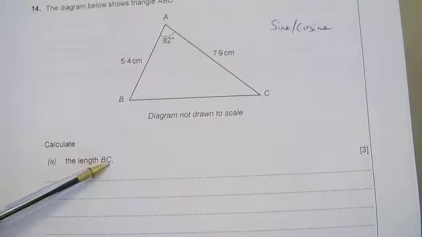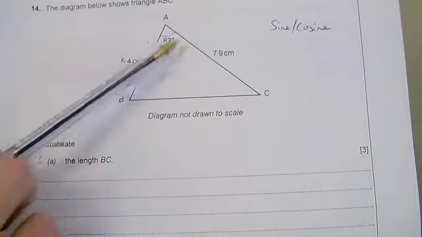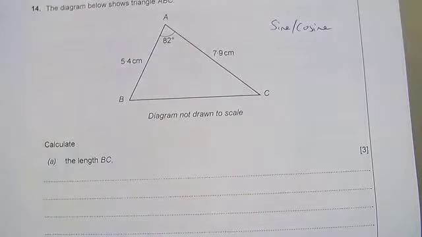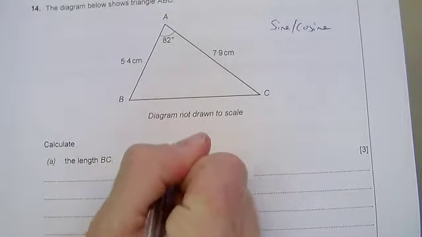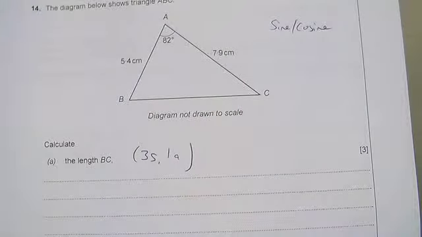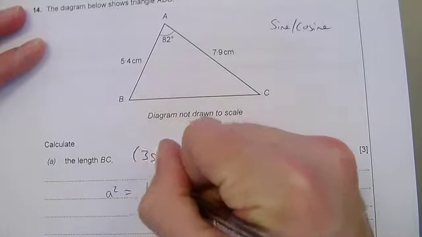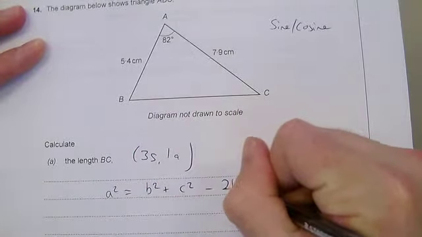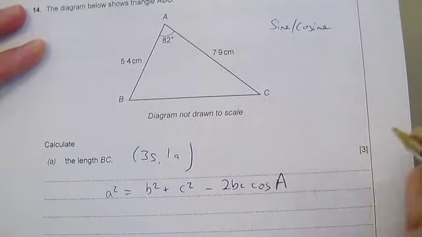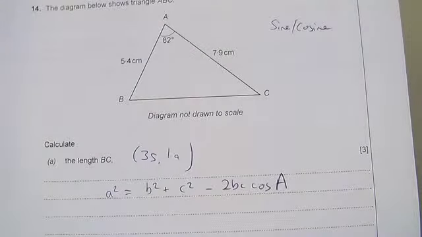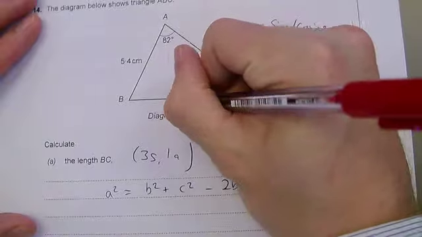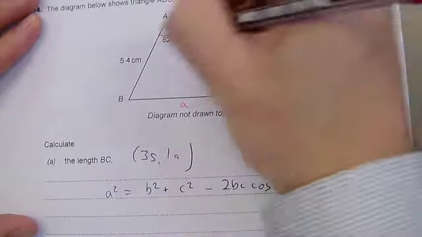So find the length of BC. Currently I know 2 lengths and an angle, and I want to find a third length. So at the end of the question, I'll know 3 sides and 1 angle. So which one do I use? Excellent, cosine. We read it off the front: a squared equals b squared plus c squared minus 2bc cos capital A. So label up your triangle: little a, little b, little c.